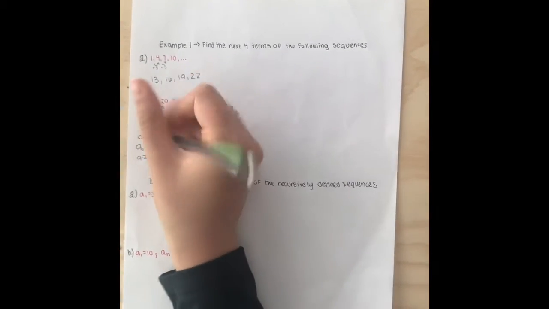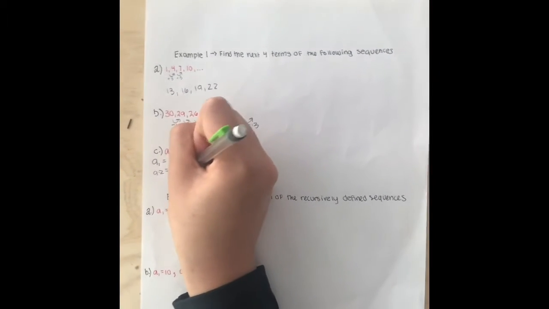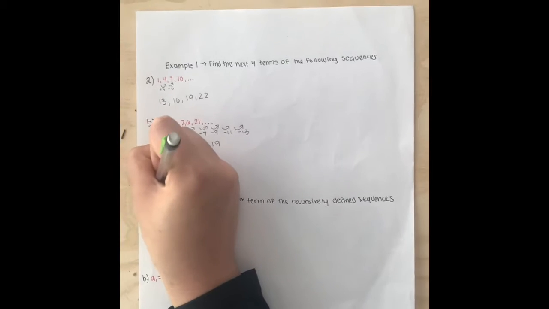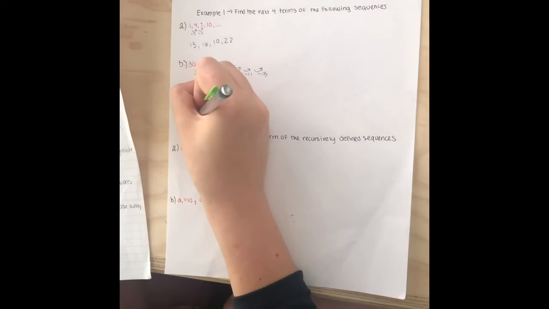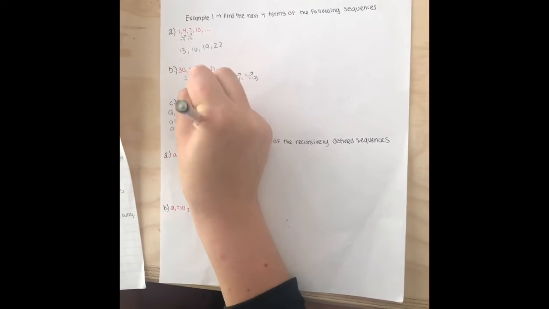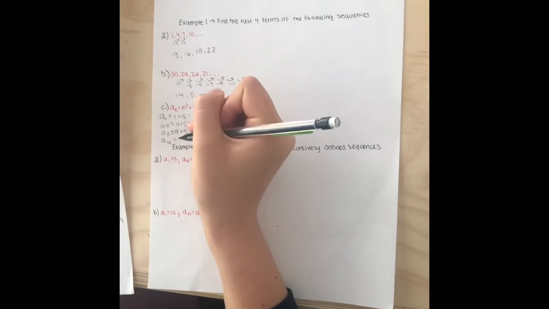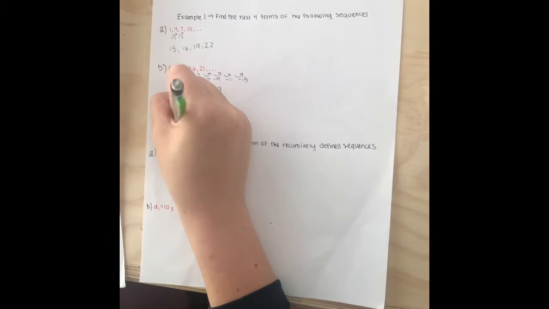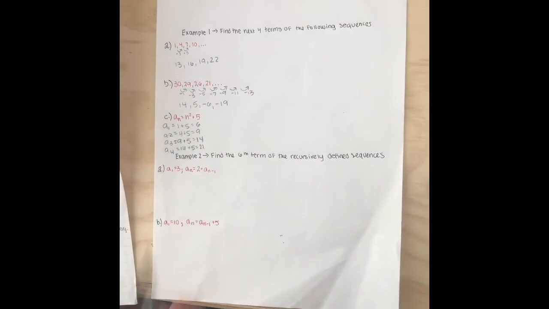A2, 2 squared is 4, plus 5 is 9. A3 is 3 squared, which is 9, plus 5 is 14. And then A4 is 4 squared, which is 16, plus 5, which is 21. So those are the 4 terms.